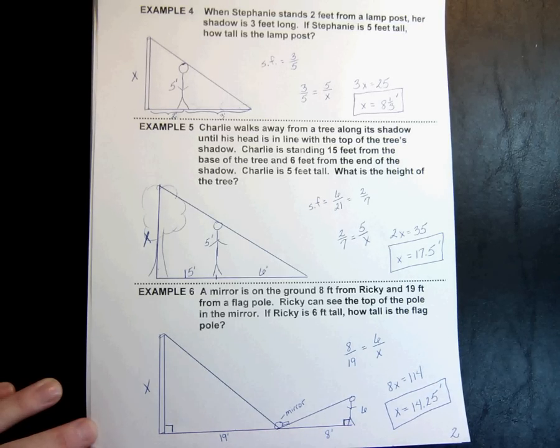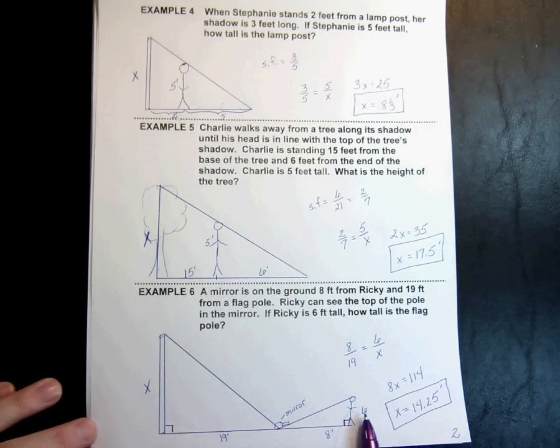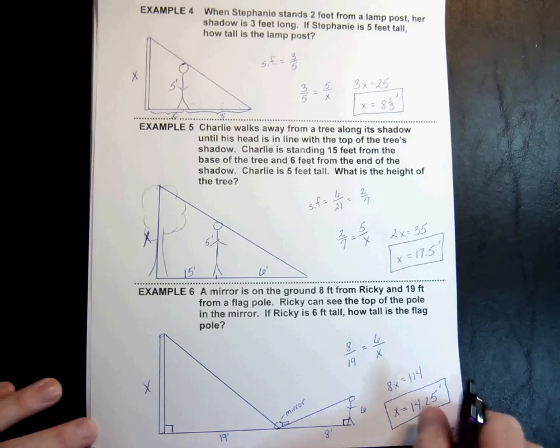So for proportion to proportion, we're looking at the 6 is to the unknown as the 8 is to the 19. Remember, this time you were given the full length, whereas up here you had to add them together. So again, I kept my small triangle's proportions together this direction, and same thing here, the larger ones to this one. Okay, cross products gives you 8x is equal to 114, and x is 14.25 feet. And that concludes topic 8.6.